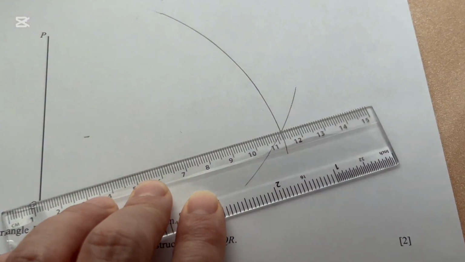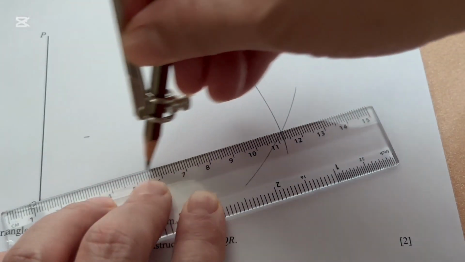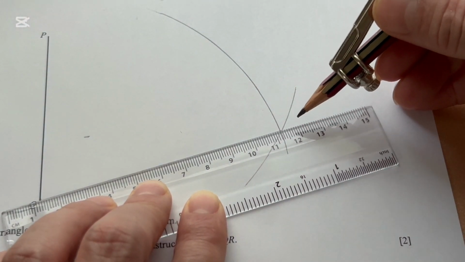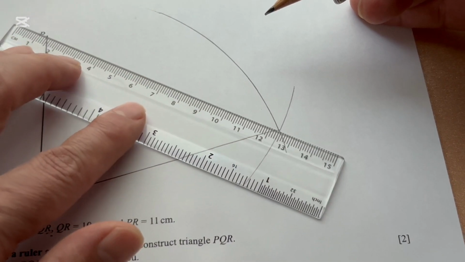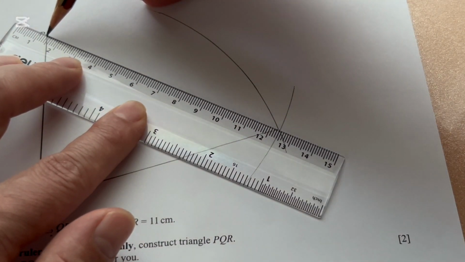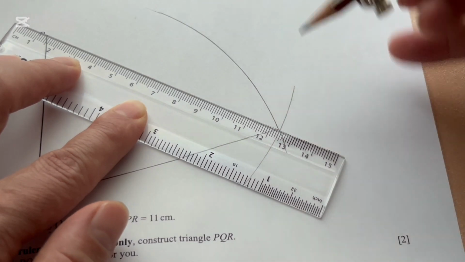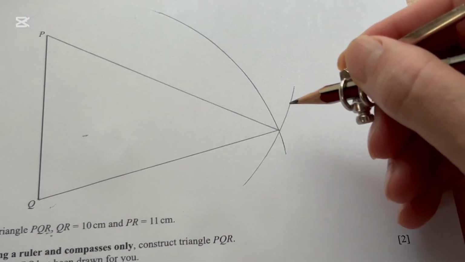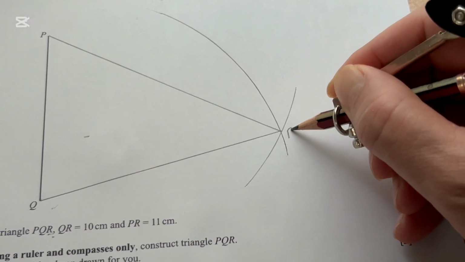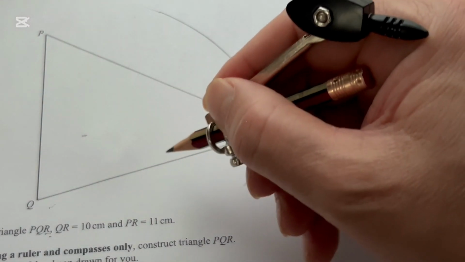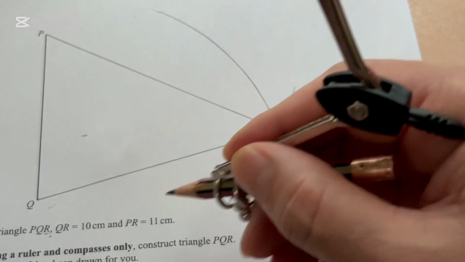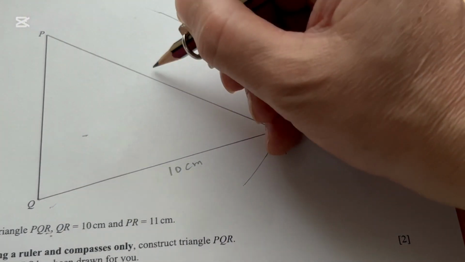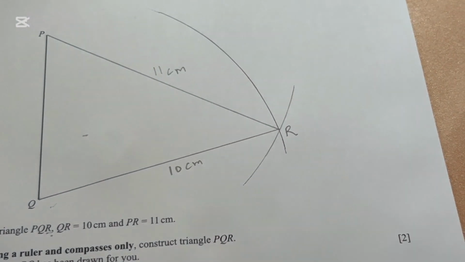Next, take your ruler and pencil and draw lines from Q to the intersection of the arc and from P to the intersection. And don't forget to label this as R. All right. So here we have QR, that is 10 centimeters, and PR, that is 11 centimeters.